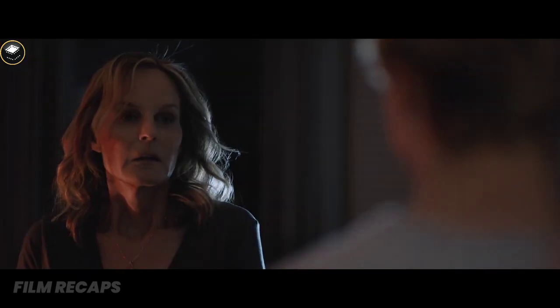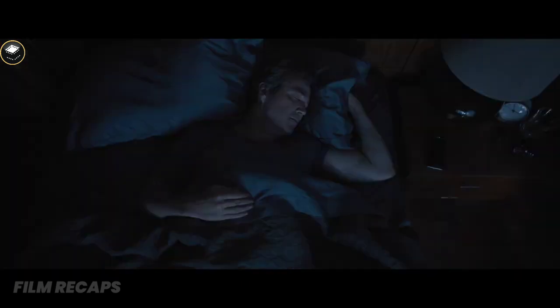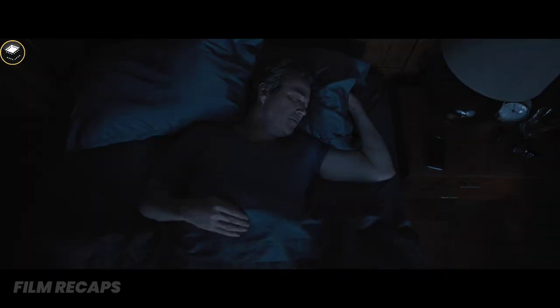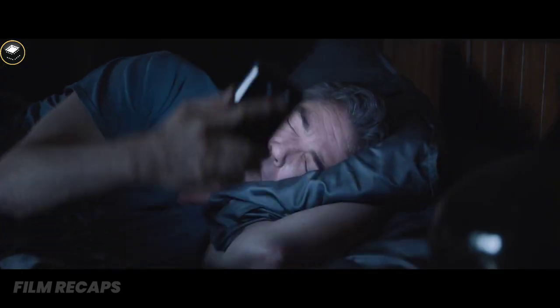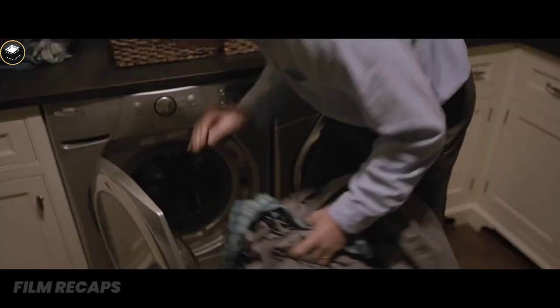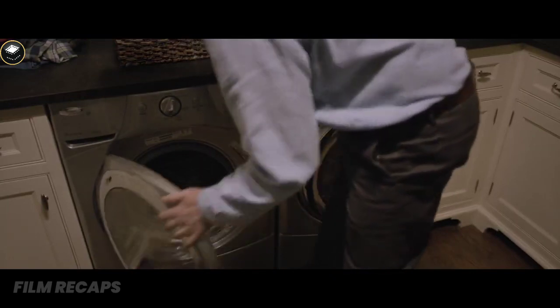But due to the strained nature of their relationship, she chooses to leave her questions unanswered. Later, we see someone pulling Greg's duvet in his sleep. The following day, a phone call from work wakes him, and he gets up only to realize he's peed on his bed, so he transfers the mattress to the washing machine.